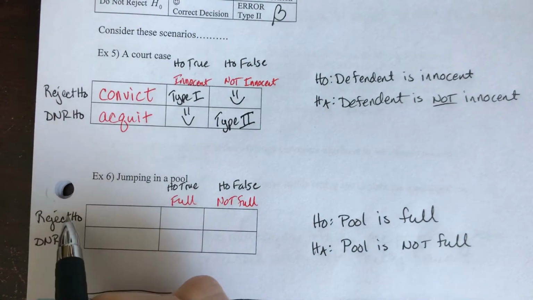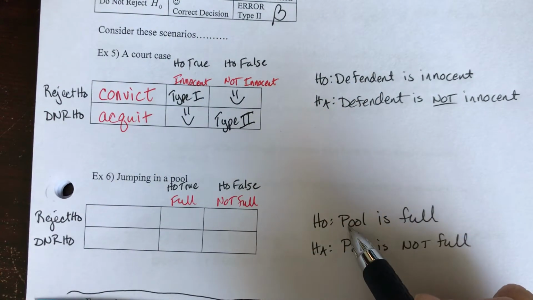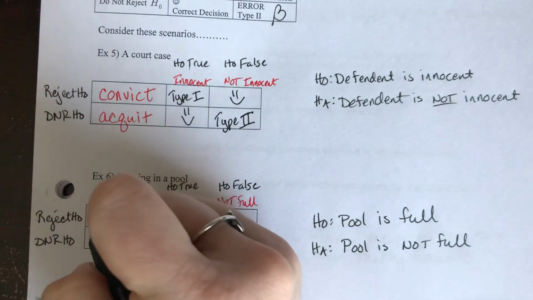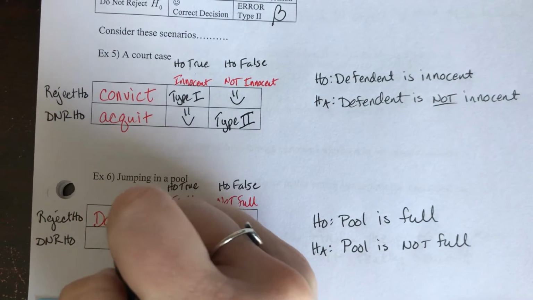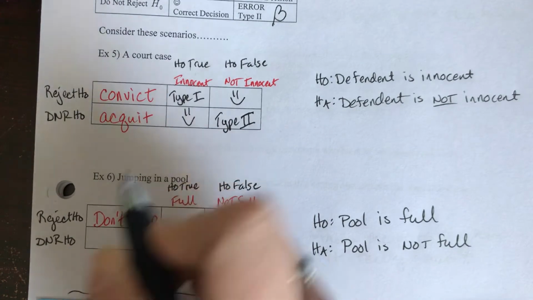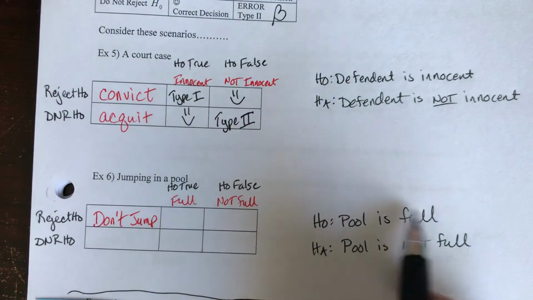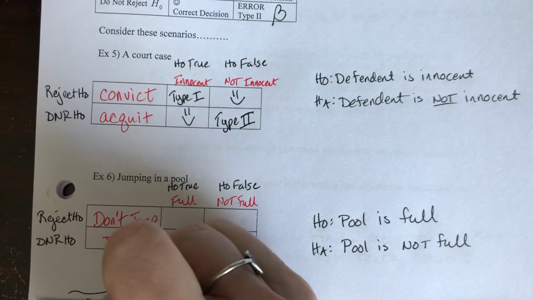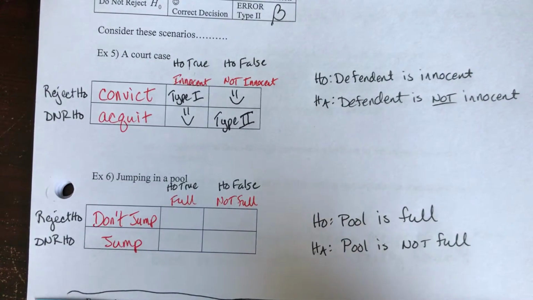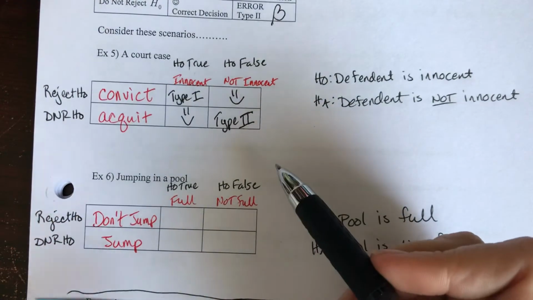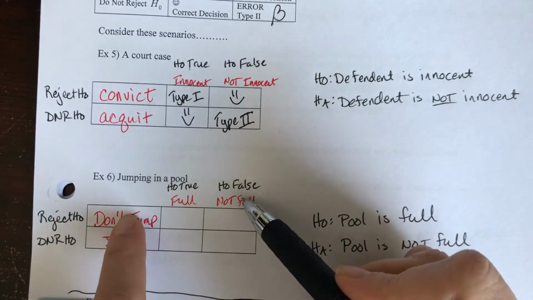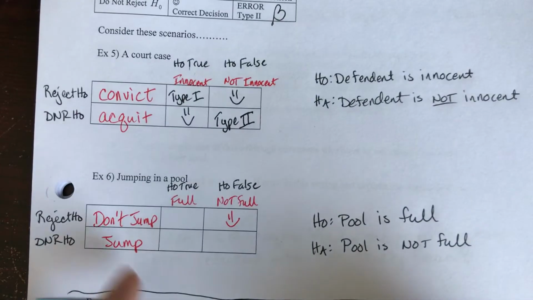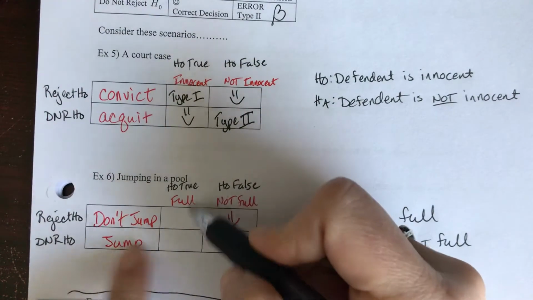If you reject the null, that means you're going to say, nope, the pool is not full. I think it's not full, so I'm not going to jump. But if I don't reject the null, that means I'm going to declare that the pool is full, which means I'm going to jump. So we have two correct decisions. If you don't jump and it wasn't full, then you did the right thing. If you jump in the pool and it's full of water, you did the right thing.